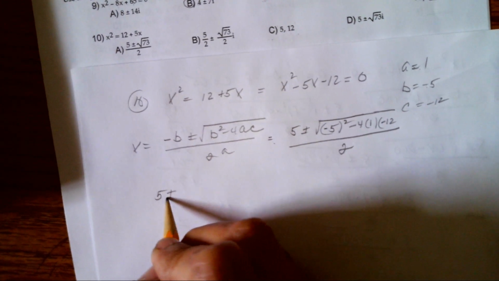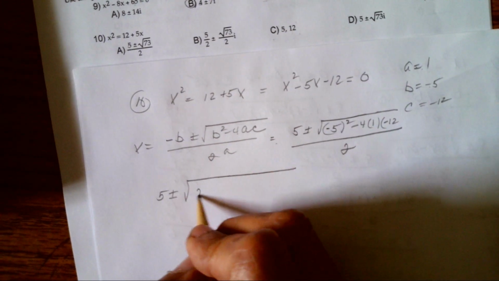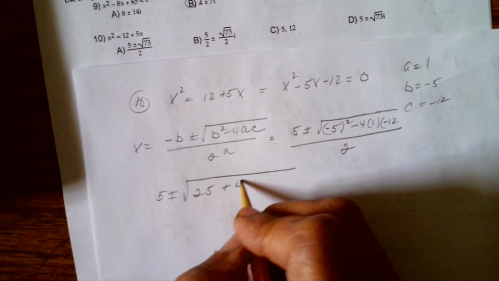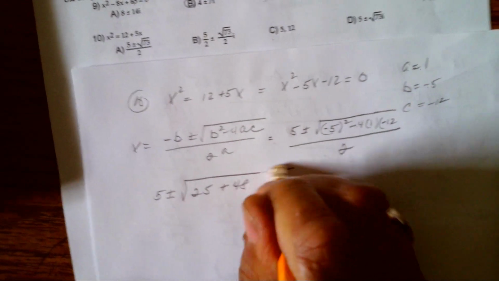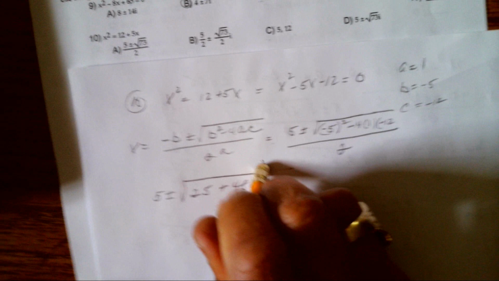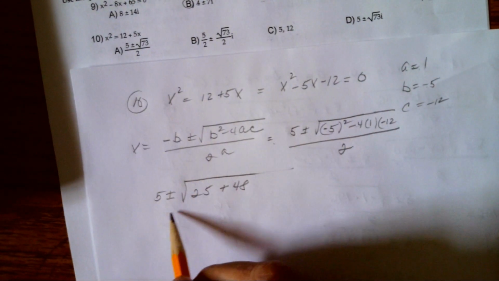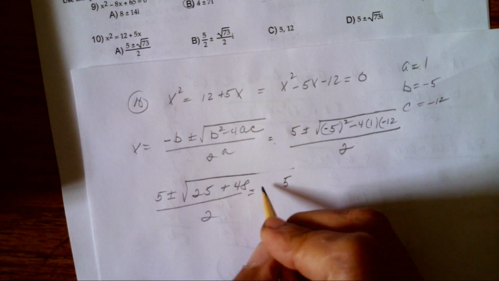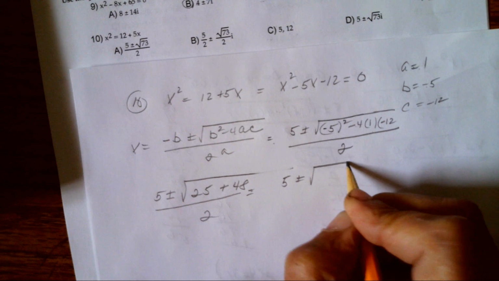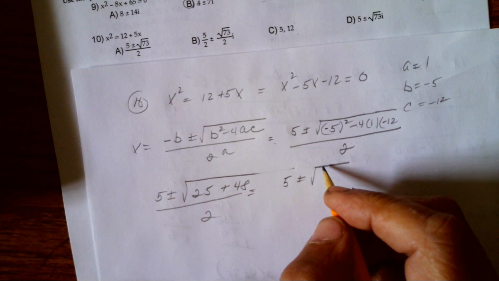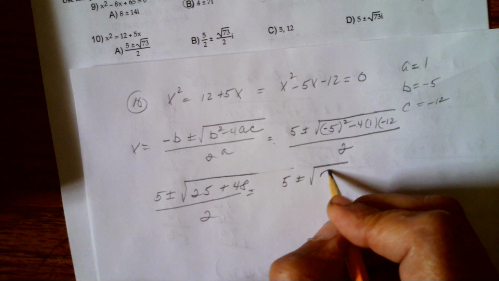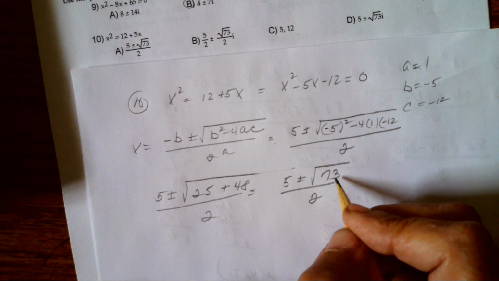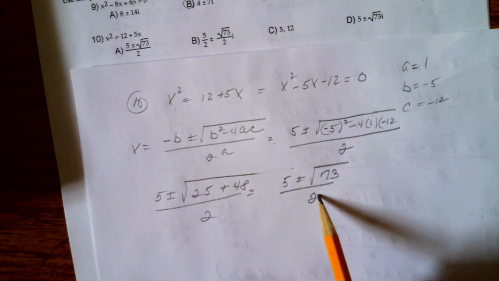So 5 plus or minus the square root of minus 5 squared is 25. Minus times a minus is a positive. 4 12s are 48. And here again I make this radical sign as big as, I don't know what, all over 2. So what do we got here? 5, the sum of 25 and 48, 13 carried to 173, all over twice a, which is 2. So number 10, it's kind of nice how that worked out.